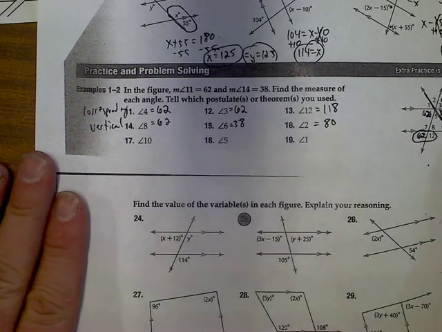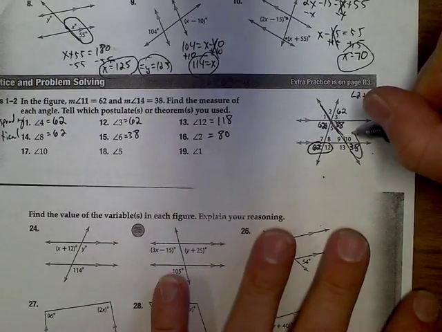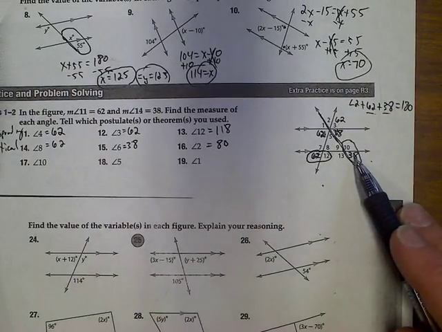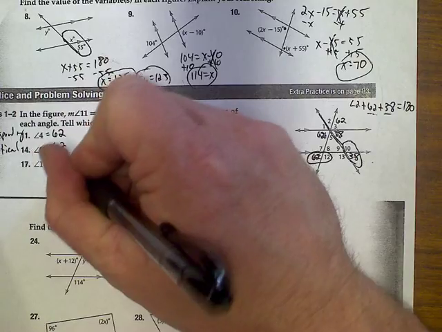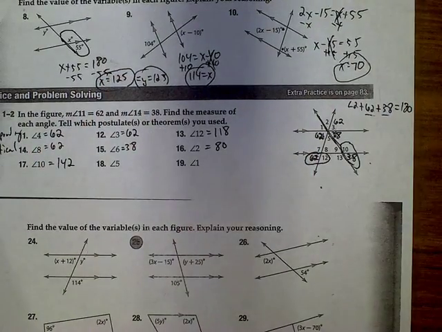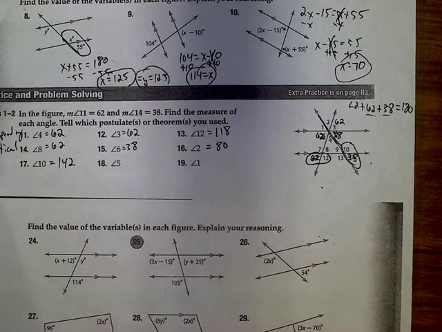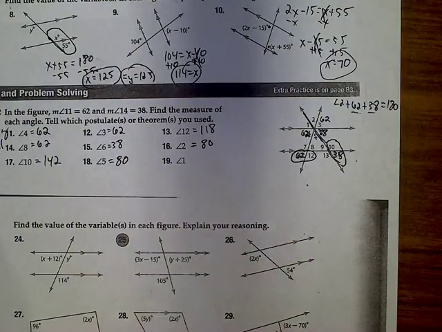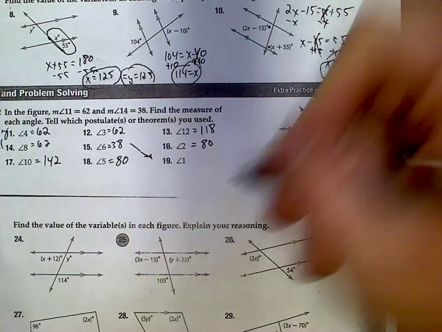Angle 10 and 38 degrees have to be a linear pair. They make a straight line. So this would be 180 minus 38, which is 142. Angle 5 and angle 2 are the same angle, so angle 5 has to be 80. Angle 1 is the same as angle 6, so these have to be the same.